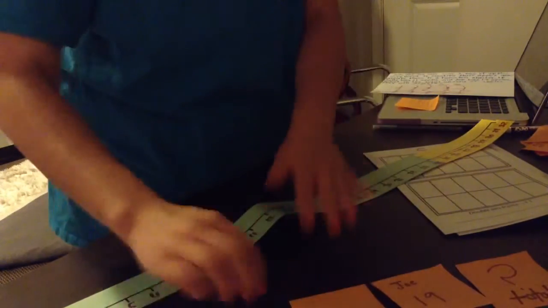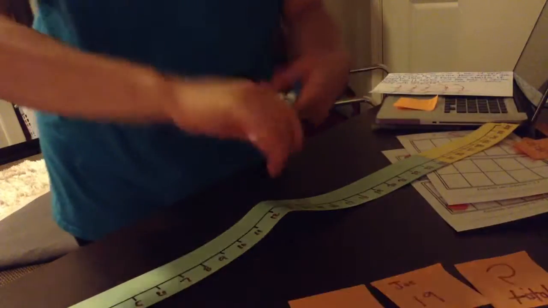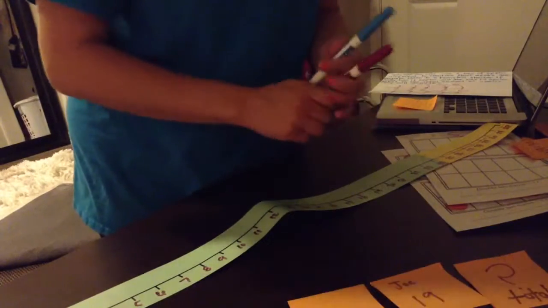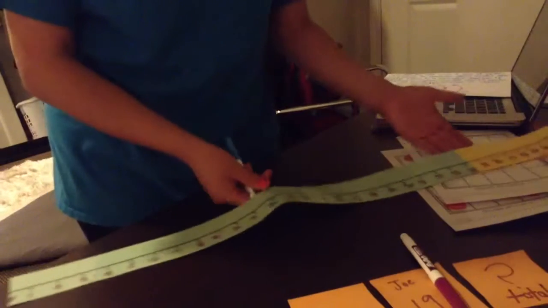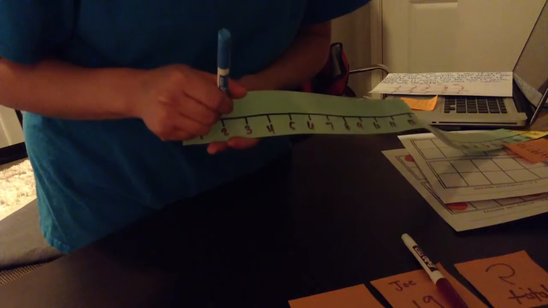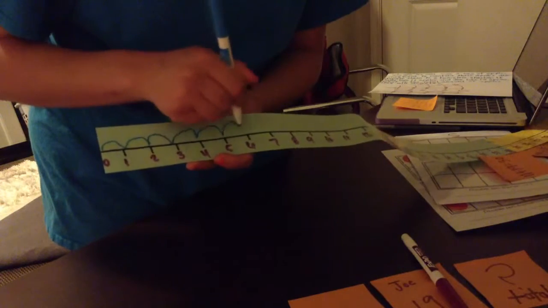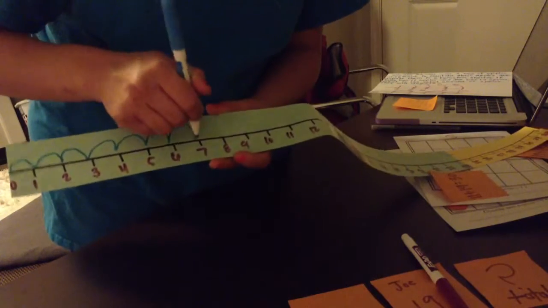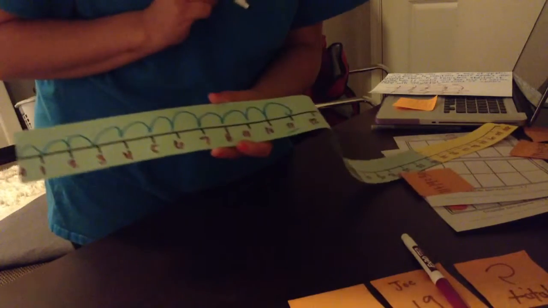So, we are going to start by adding to our number line with 2 markers. Purple will represent Joe, and blue will represent Sally. So, we're going to start off with Sally's 11 apples. We are going to move forward, starting here at 0, 1, 2, 3, 4, 5, 6, 7, 8, 9, 10, 11, and that's where we stop because that's how many apples that Sally has.